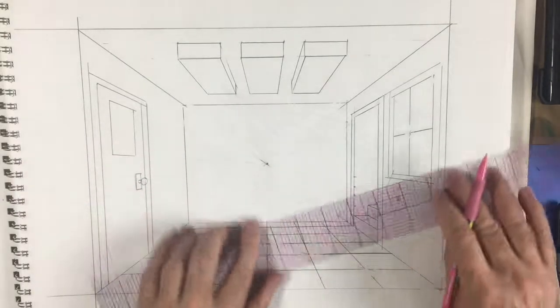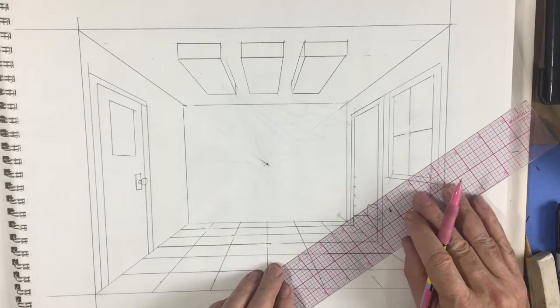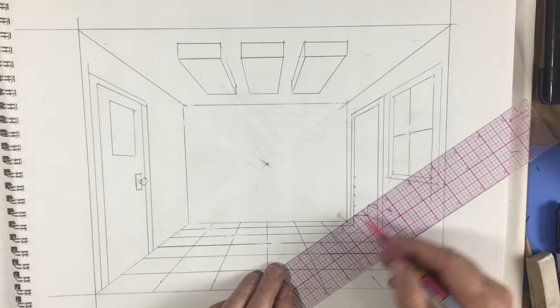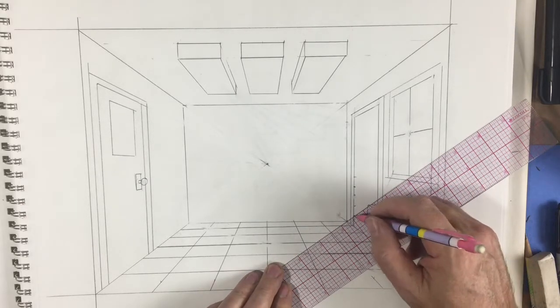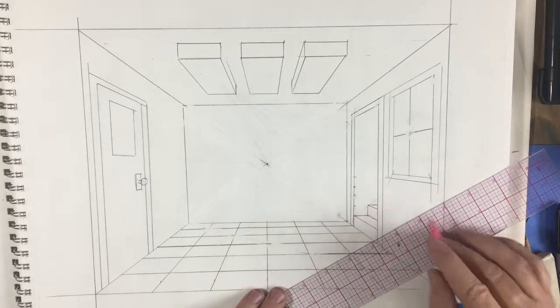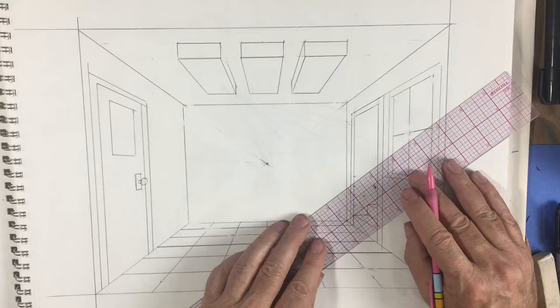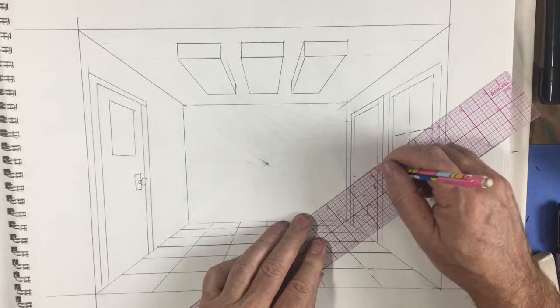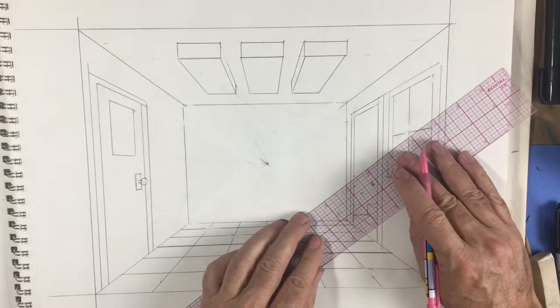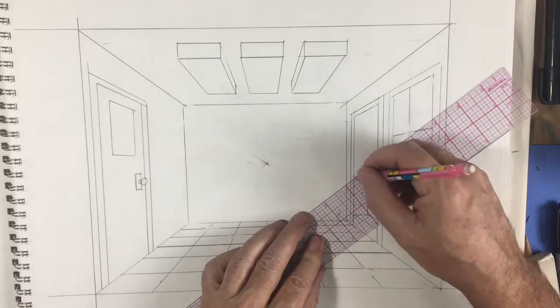Now here's the thing. If I wanted to put a railing in here, I'm probably going to have a railing at the same angle as the steps. So notice I just drew a line across the steps. So I'm going to draw that railing right up here. And I'm going to do it a couple of lines, parallel lines.